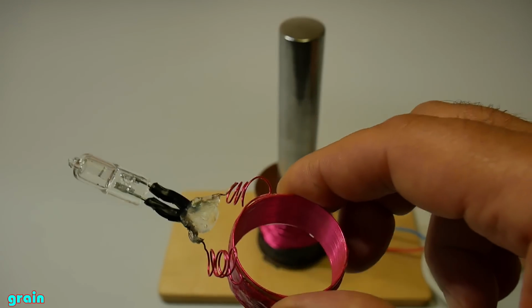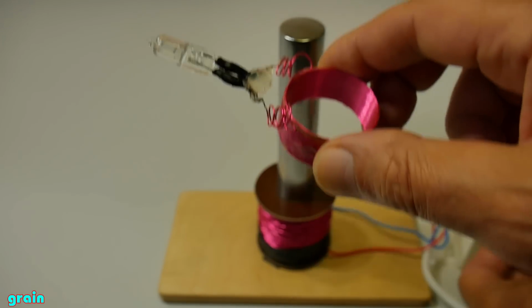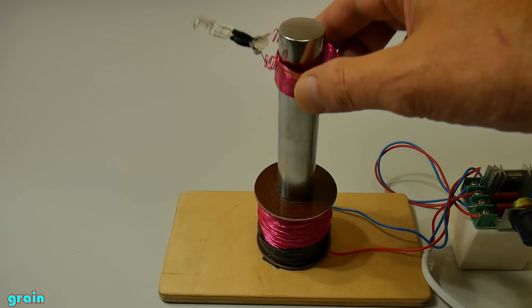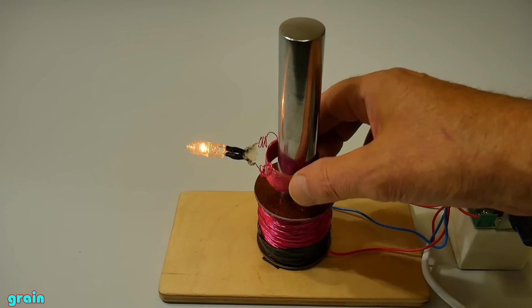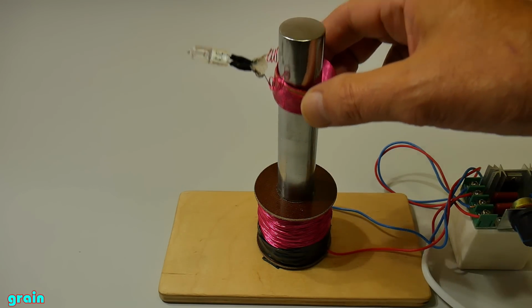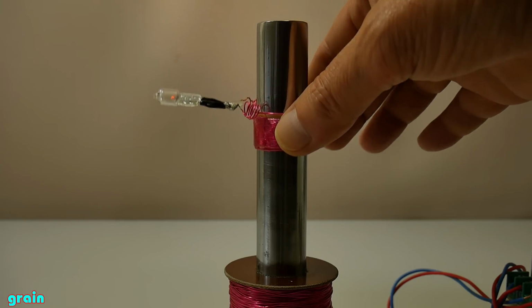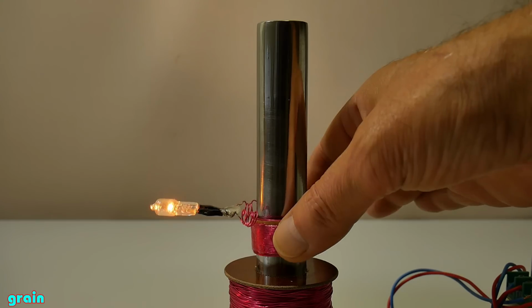See also the operation of a 20-watt halogen lamp from a small coil. The coil has few turns, so the lamp shines less than half. In fact, as with the lead, this is a model and demonstration of the operation of the transformer with voltage reduction.